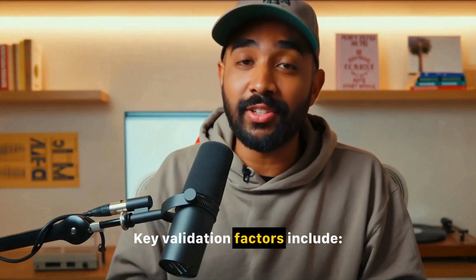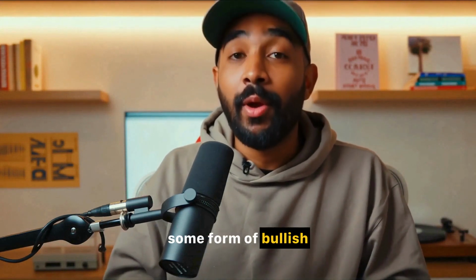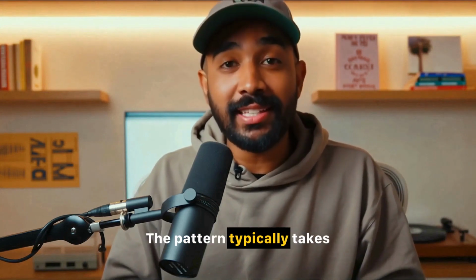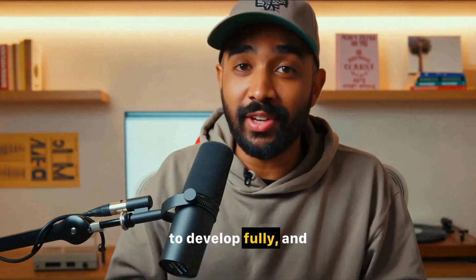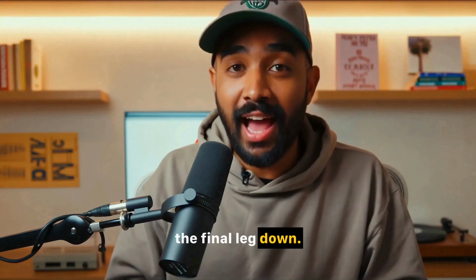Key validation factors include: the second bottom should ideally be on lower volume than the first, showing less selling pressure, and there should be some form of bullish divergence on momentum indicators. The pattern typically takes several weeks to months to develop fully, and patience is essential. Premature entries often result in getting caught in the final leg down.